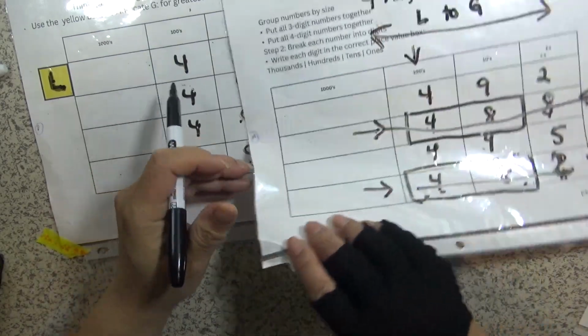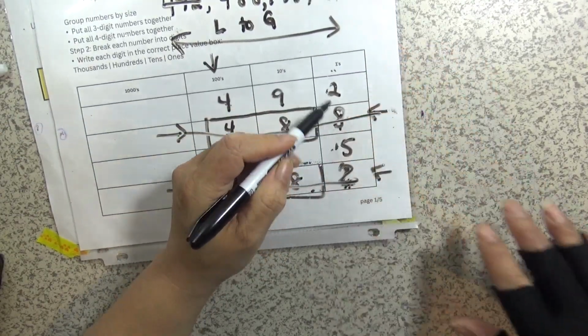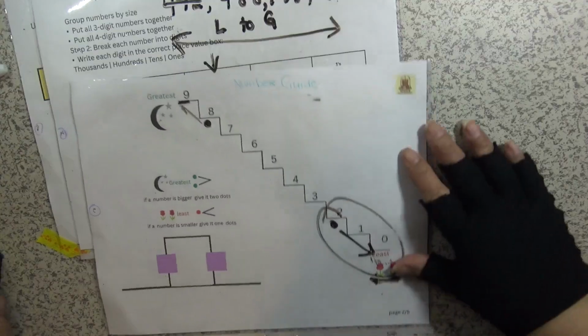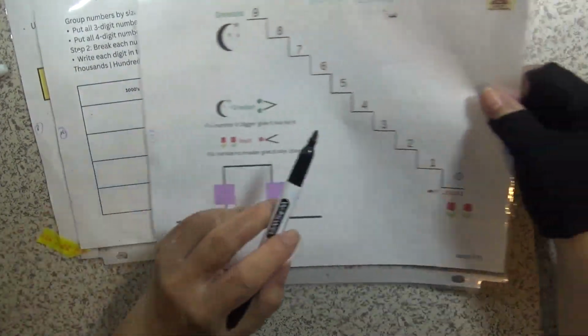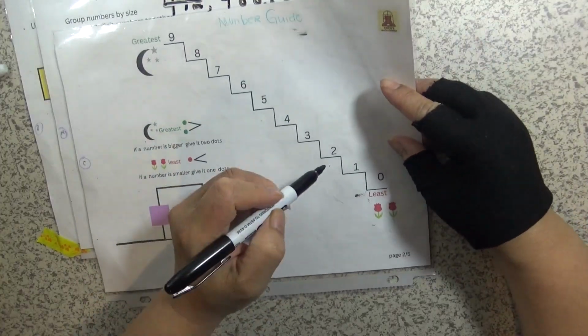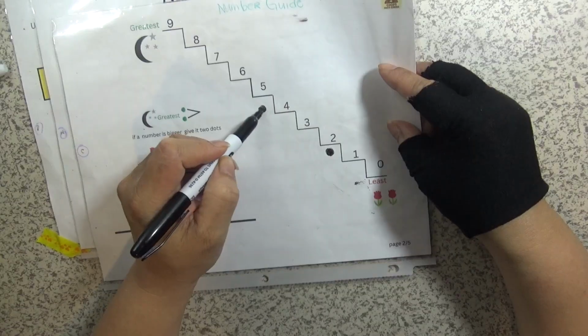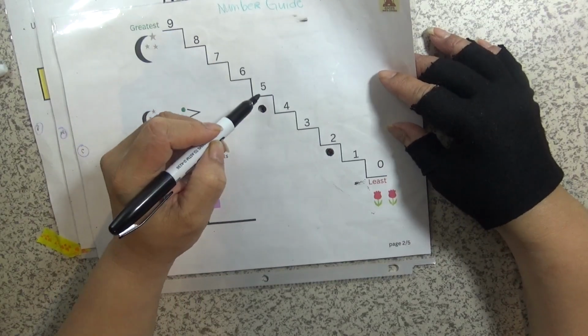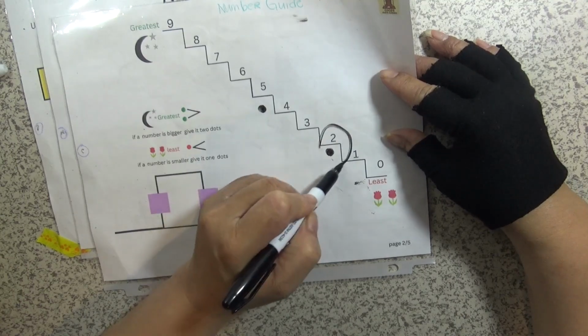And now the last two numbers are 2 and 5. So we're going to take our guide and find these two numbers on the stairwell. Here's 2 and here's 5. Between the two, who is the one that is least?